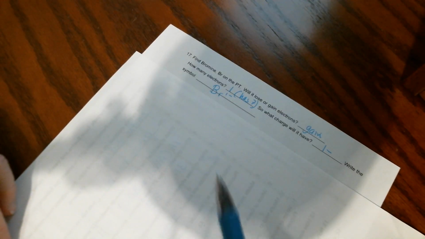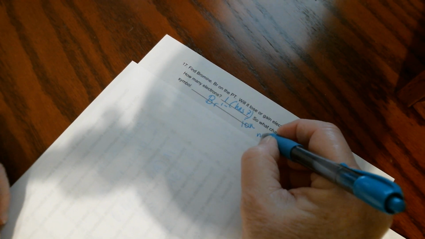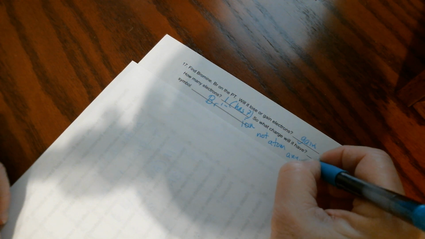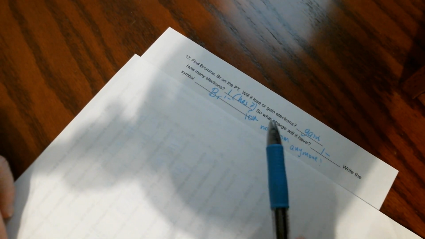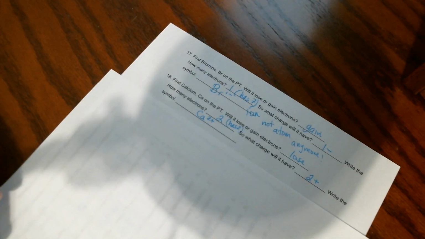That indicates that it's an ion. This is an ion, not an atom anymore. An atom is just Br. An ion is when you put a charge on it. Doesn't matter if it's negative or positive.